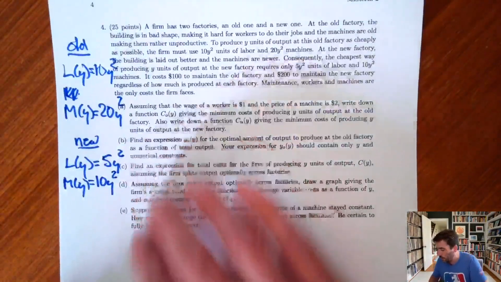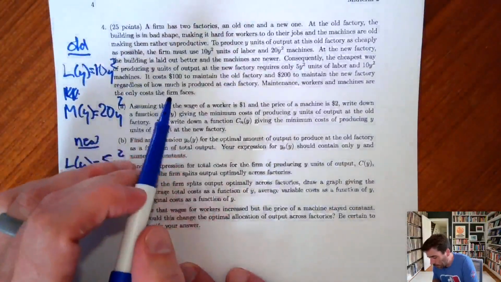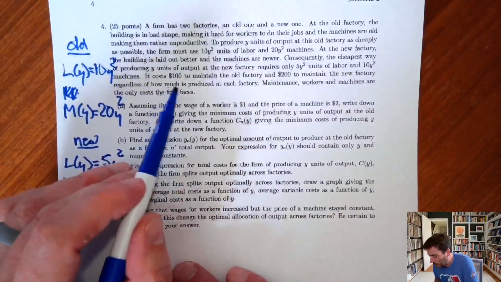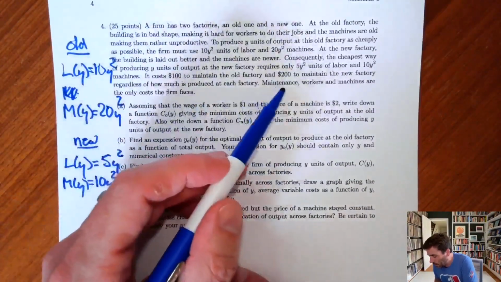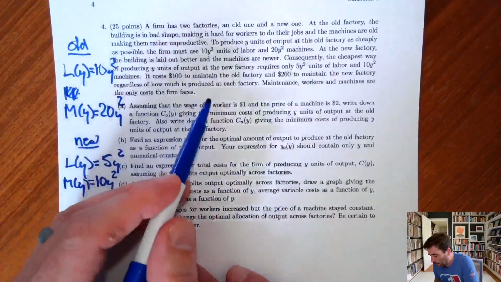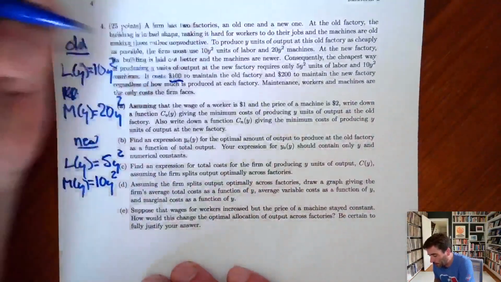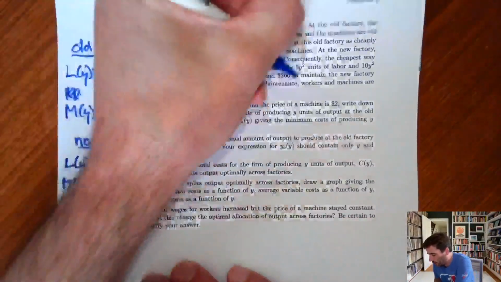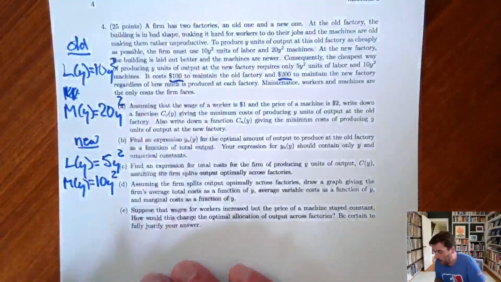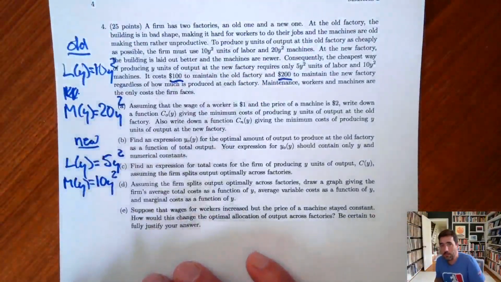All right, we've got one more bit of information, it looks like. So it costs $100 to maintain the old factory, $200 to maintain the new factory, regardless of how much is produced at each factory. So that's telling me about fixed costs there, all right? Because they don't depend on output. So I'm just going to underline those two values so I can spot them easily when it comes time to use them.